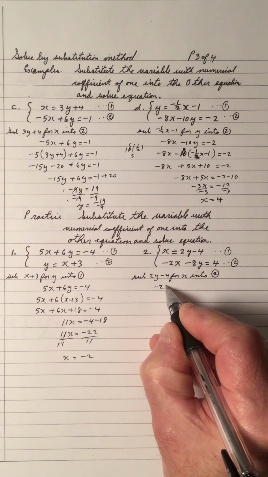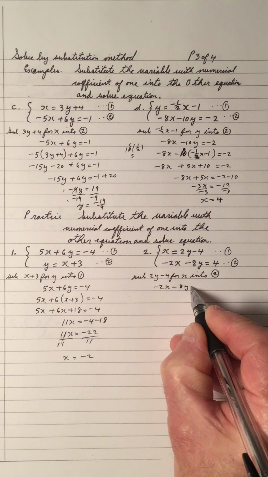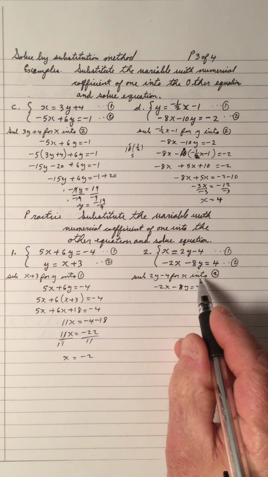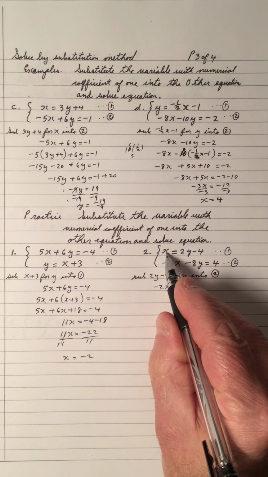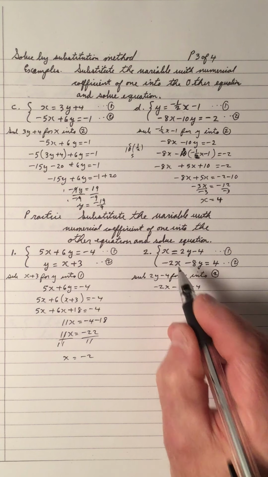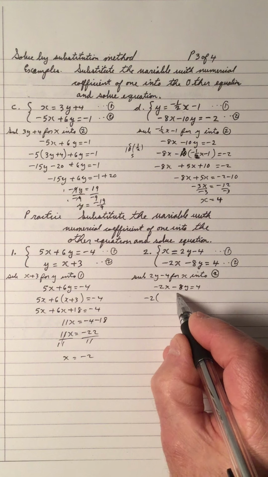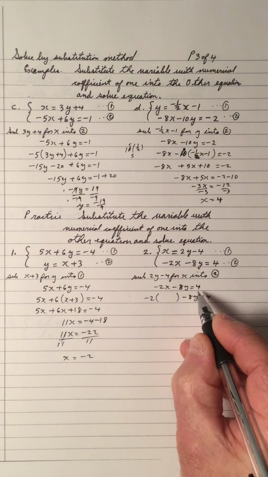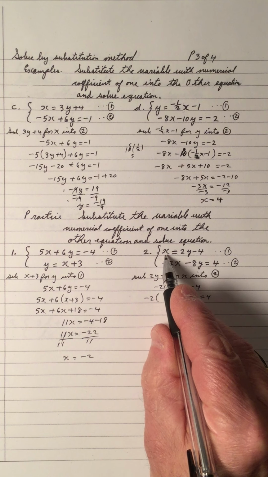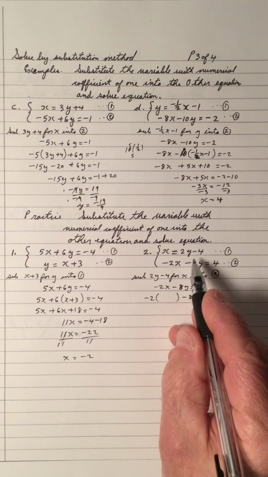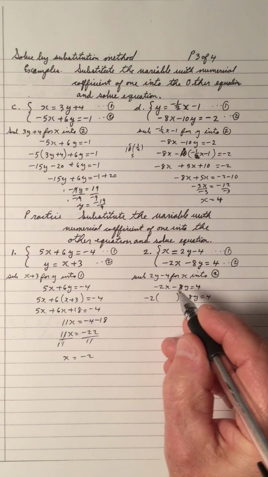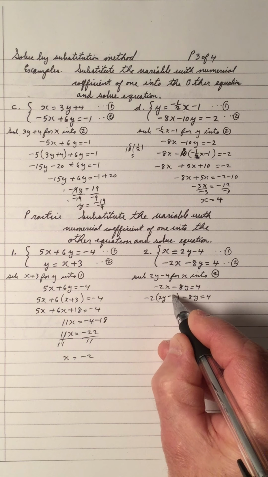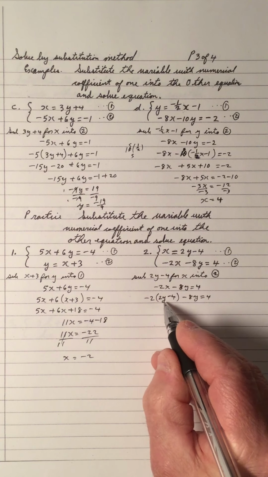So we write down number 2. If your teacher's not asking you to say this, you don't have to. You just take this and sub it in right there. Ask your teacher if you're asked to write this down like I'm doing. If not, just take the x is 2y minus 4 and sub it in here without saying anything. It's your choice. So what's x? 2y minus 4.